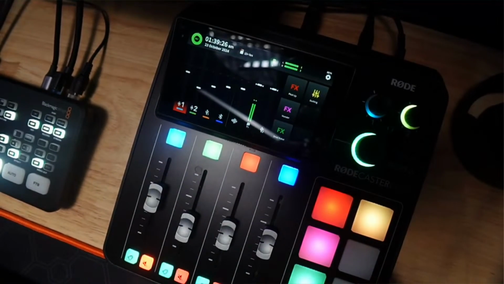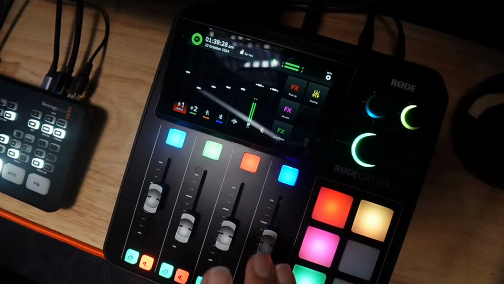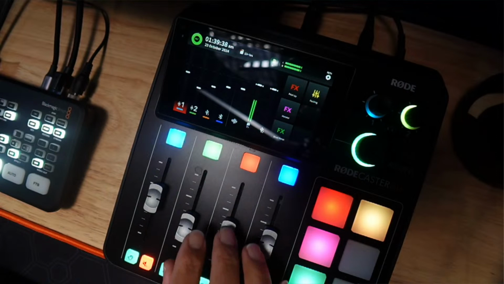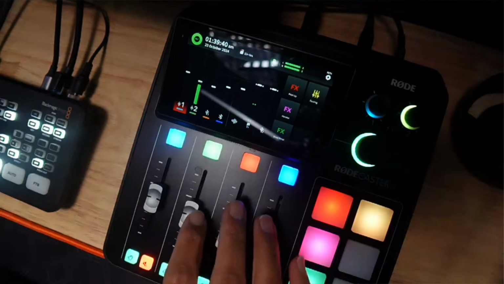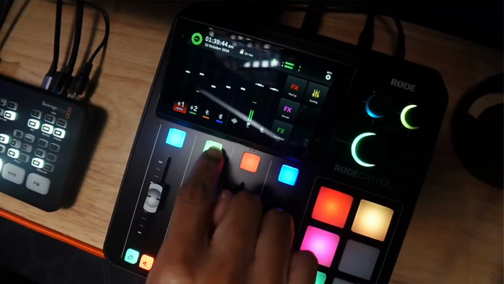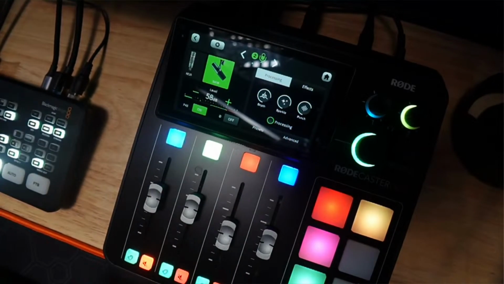Okay, so let's see. Typically, again, looking at your setup, you want your fader at unity, which is that thicker mark. That one, yeah, which means your gain might be really pretty hot. So let's go there. 58, which is not too bad. Okay, so now go ahead and say something. Hello. Okay, your gain's pretty good.